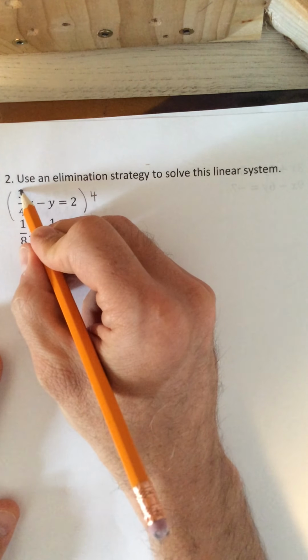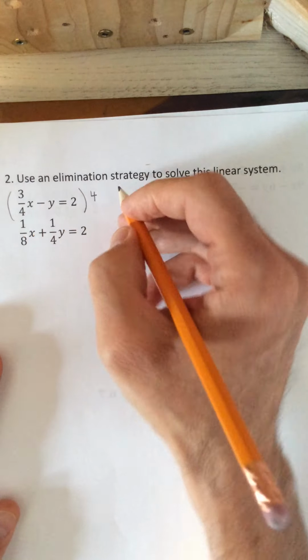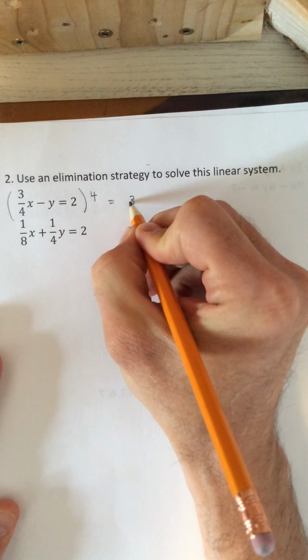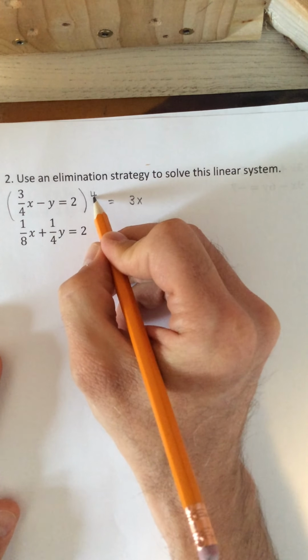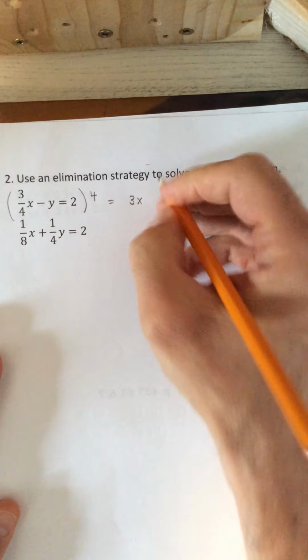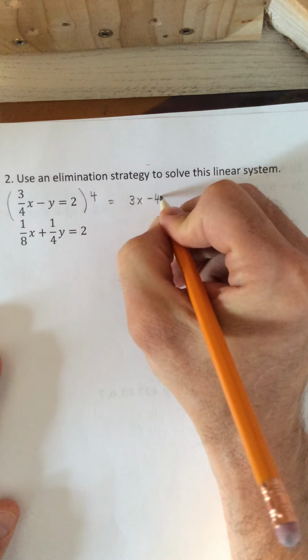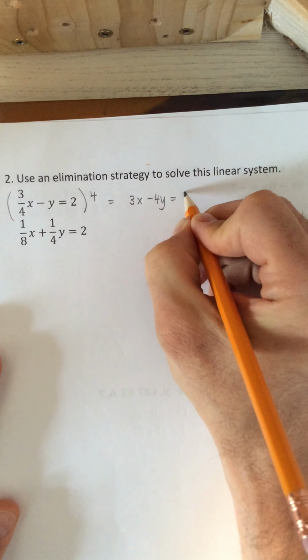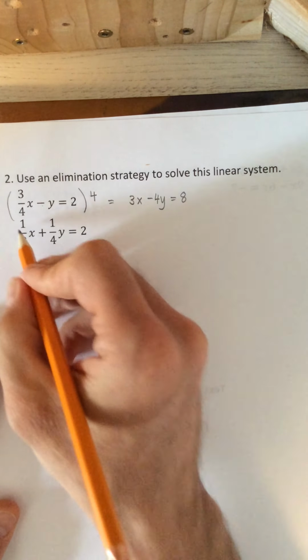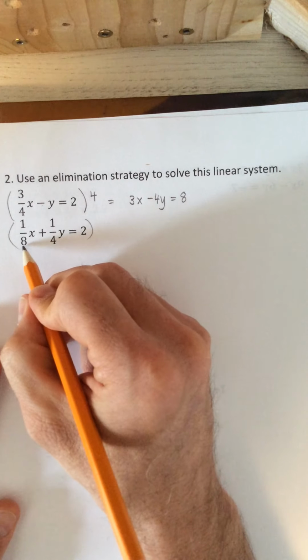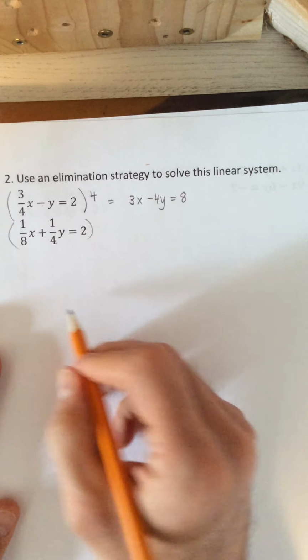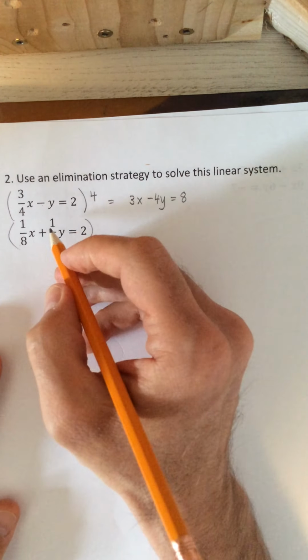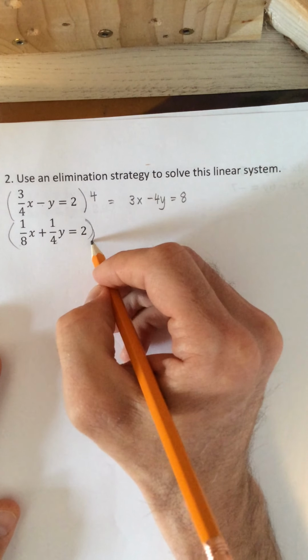So 4 times 3 is 12, divided by 4 is 3. So this is 3x. 4 times negative y is negative 4y. And 4 multiplied by 2 is 8. For my second equation, I have two denominators, 8 and 4. So the lowest common denominator for both of these equations would be 8.